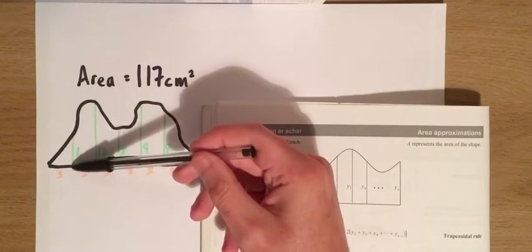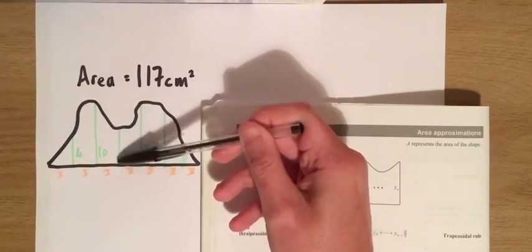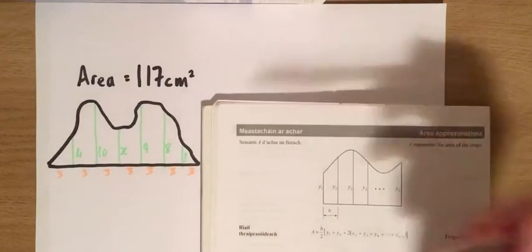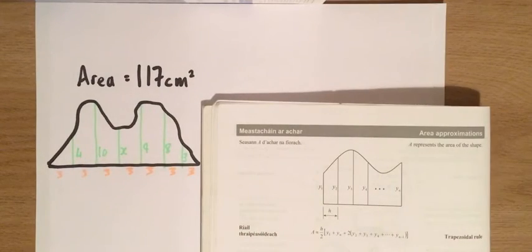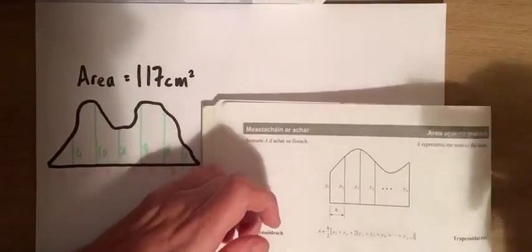It's marked on this height here is 4, 10. This one's x, so I don't know this one. I'm solving for this. 9, 8, and 3. All right, so it is going to be a little bit trickier than just getting the area, but it's still manageable and it's still very easy to get plenty of attempt marks here.